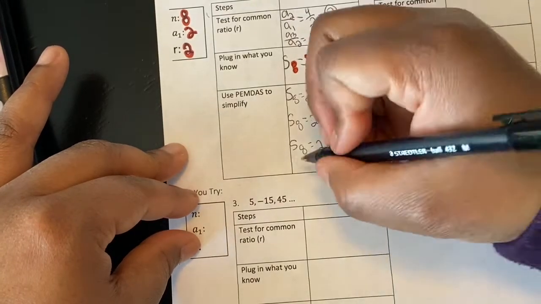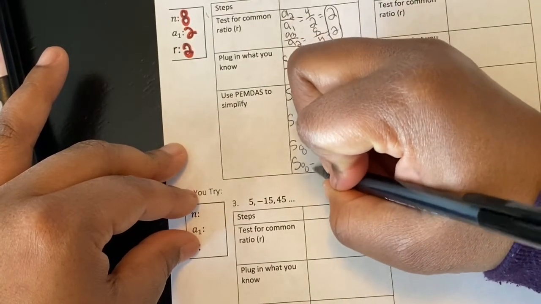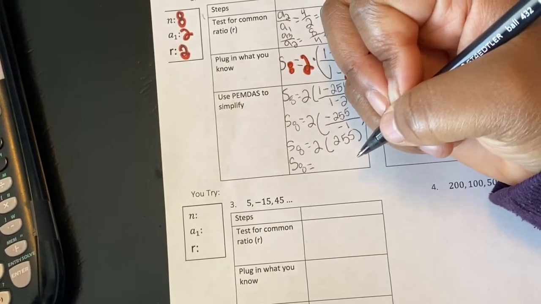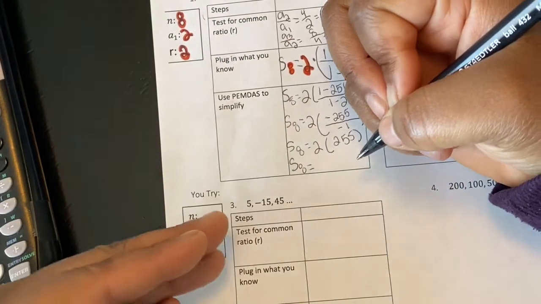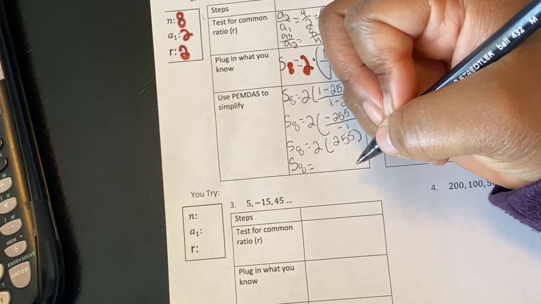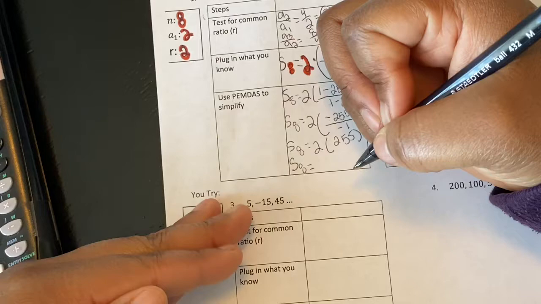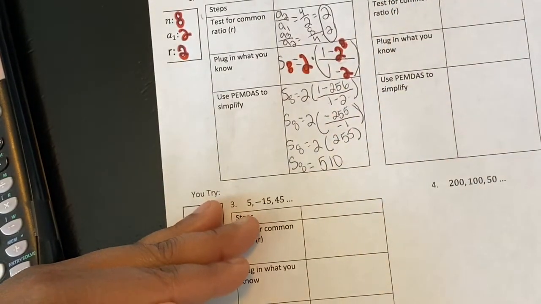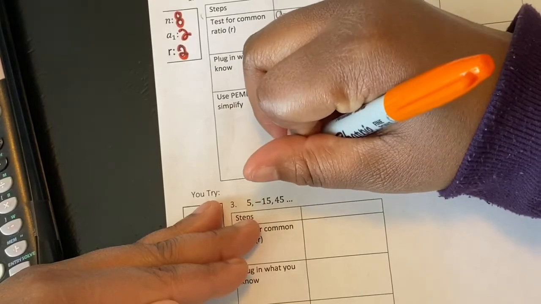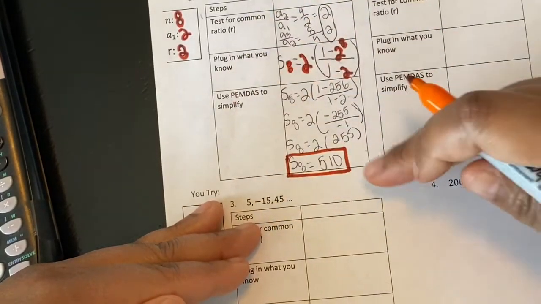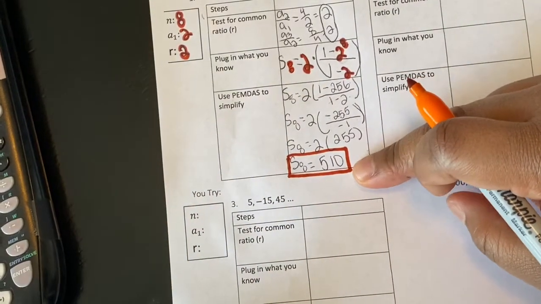And then 2 times 255 equals 510. So what this tells us is that if I add up the first 8 terms of this sequence, they would all add up to 510.